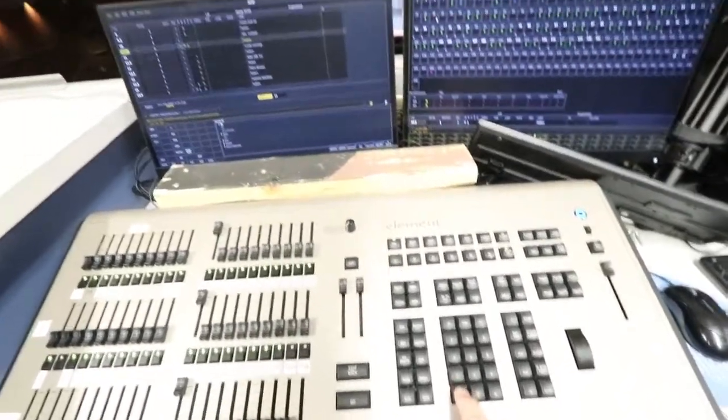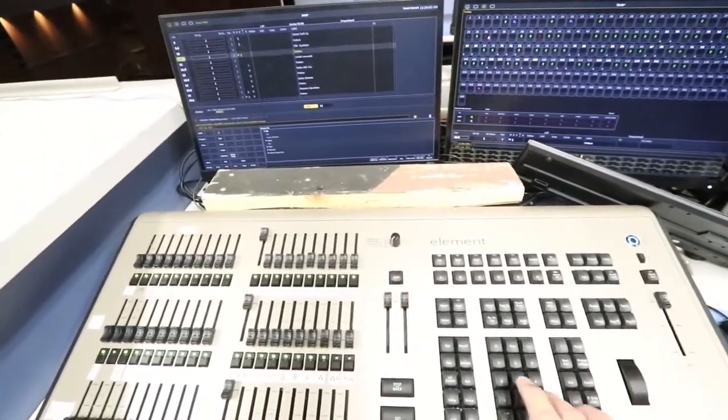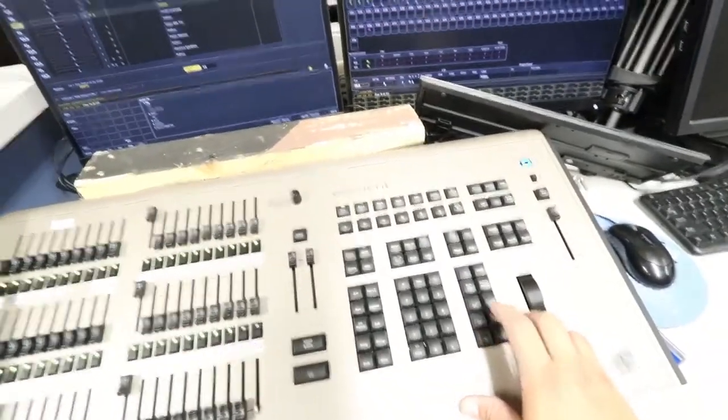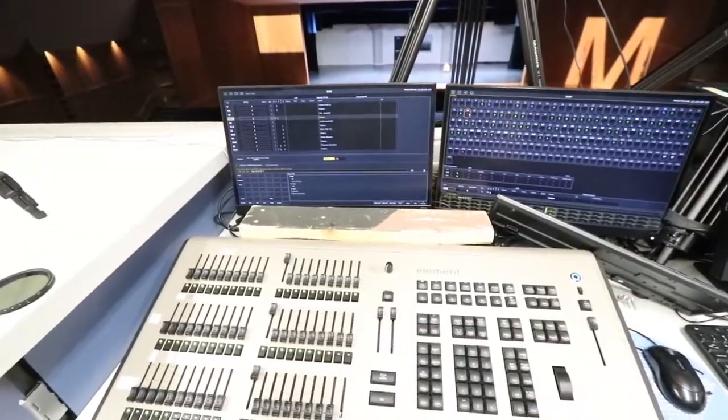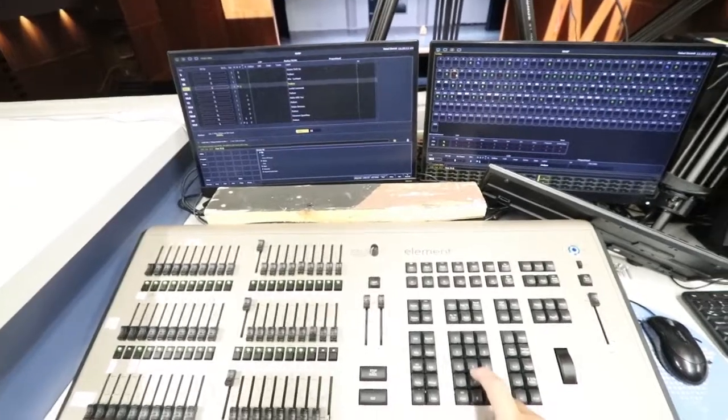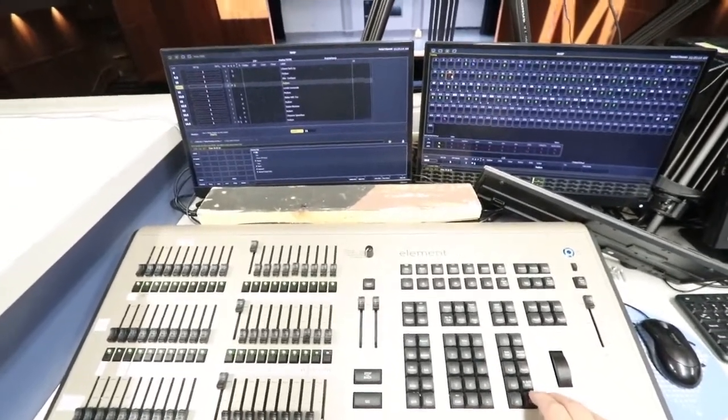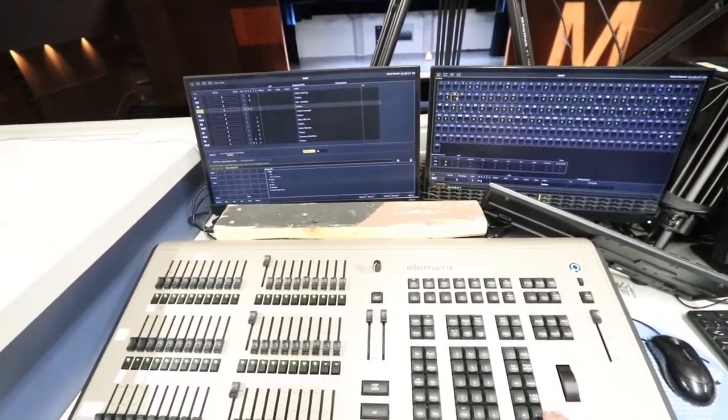Let's hit clear so it's not thinking about that. Now I can hit 36 at full, enter, and that brings that up. If I want it at 25, you don't have to bring up the number again. You just hit at 25 and it reduces down to 25.